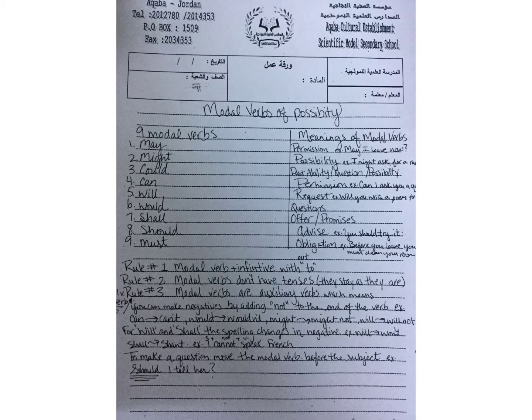Rule number 1, a modal verb is followed by infinitive without to. For example, she can speak fluent French. Another example, we shouldn't do anything until we know more. Another example, they won't be here before 10.